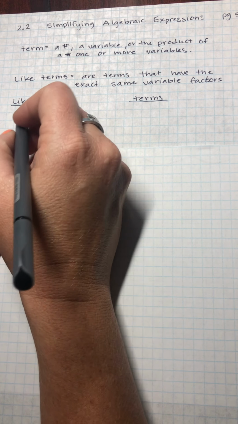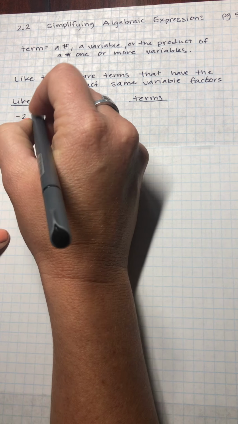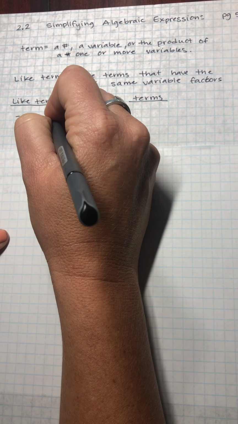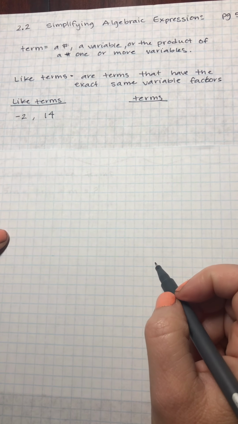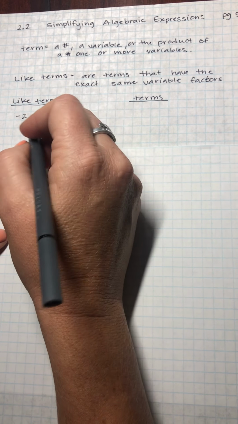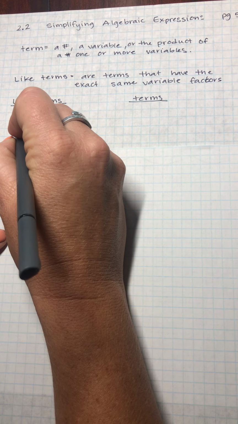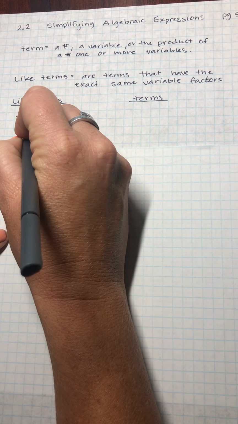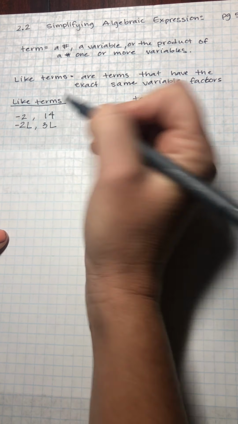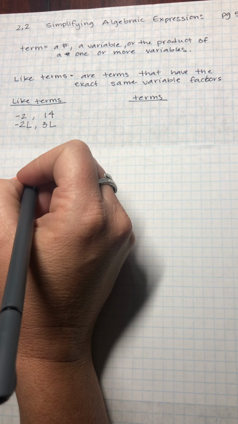So some like terms, you can have just numbers, like maybe -2 and +14. Those are like terms because they're both numbers. They're both just plain numbers. We could have -2L and +3L. Those are like terms because they both have L's as their variable.